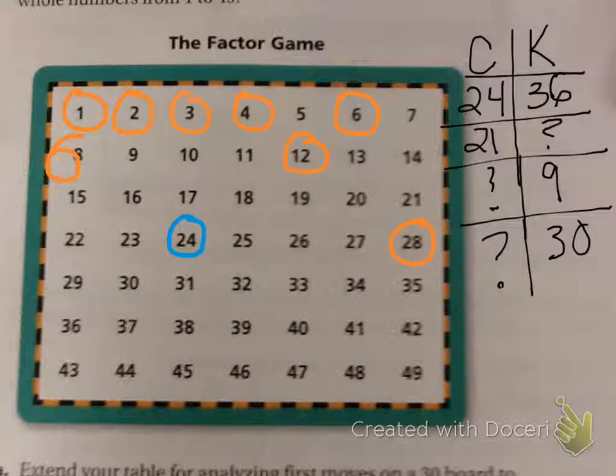And Kathy then picked, she can't pick 1 because it's already chosen. She can't pick 2 because it's already chosen, but she can get 14 because 28 divided by 2 equals 14. She can't pick 3. She can't pick 4. But she can pick 7 from the 4 and the 7 because 4 times 7 is 28. 7 plus 14 is 21.